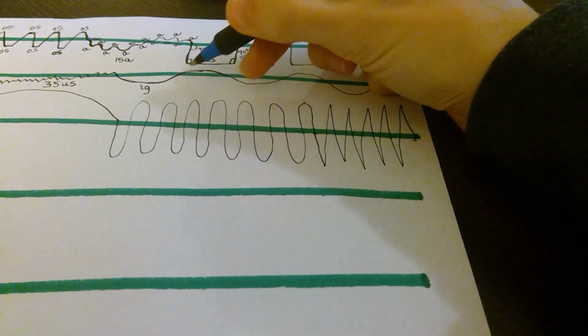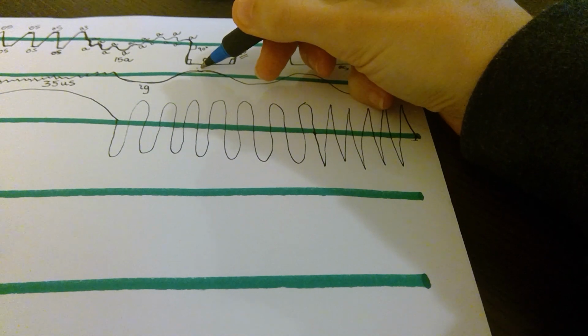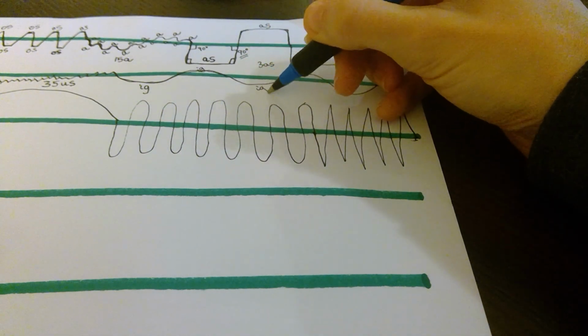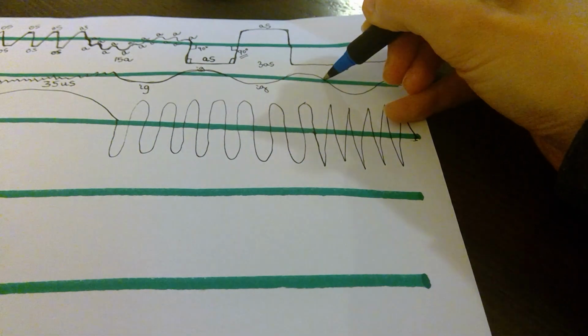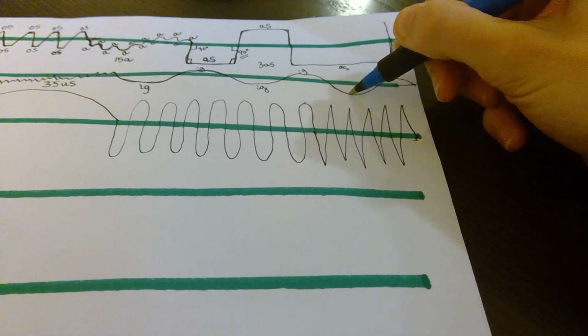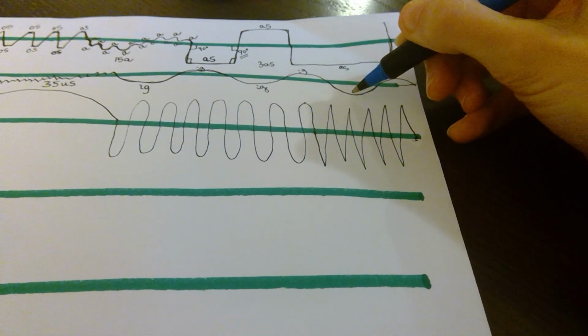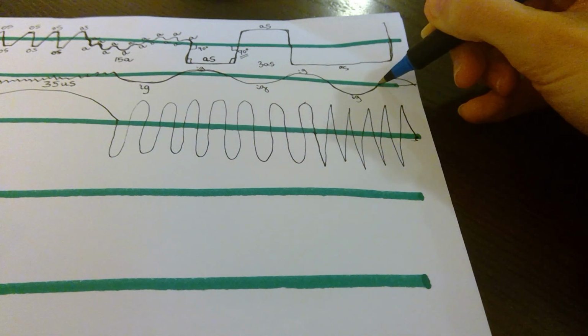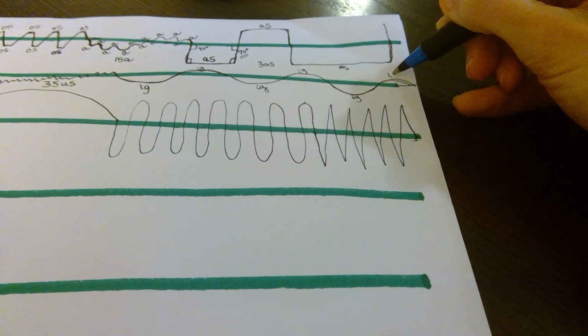Here's one sway. Here's another sway. Here's another sway. Here's another sway. Start at the line. There's one complete sway. A swaying rhythm looks like a very shallow bowl.